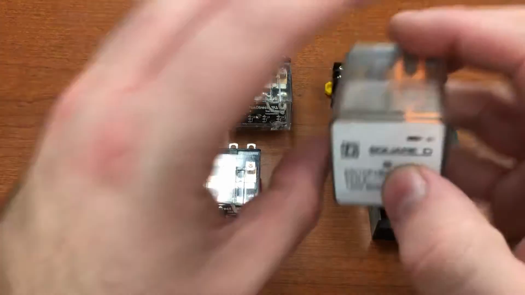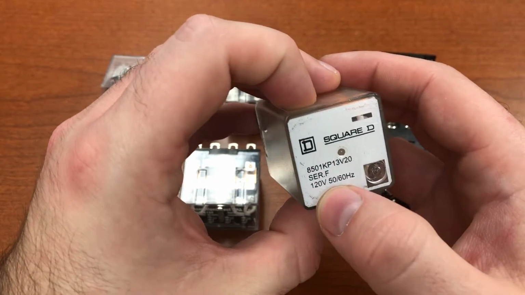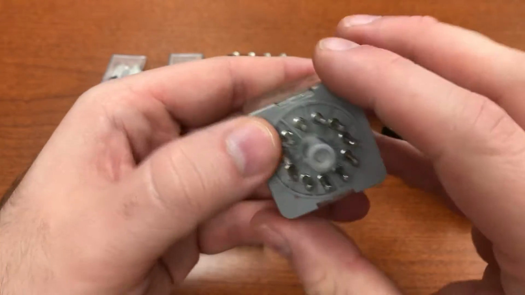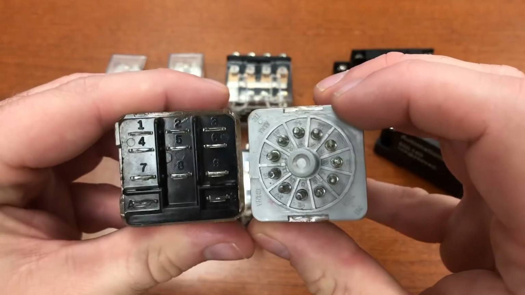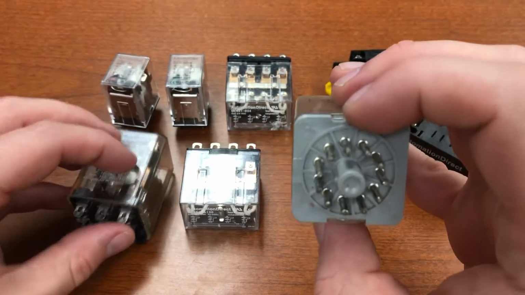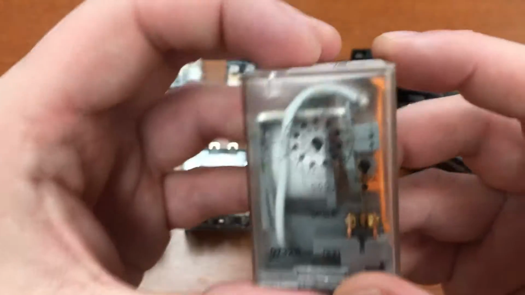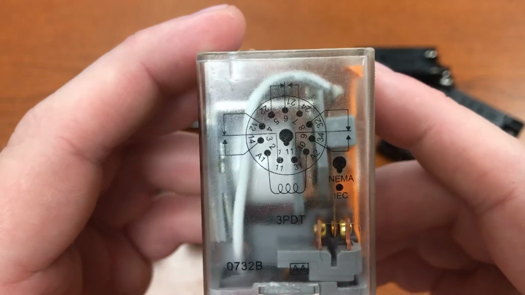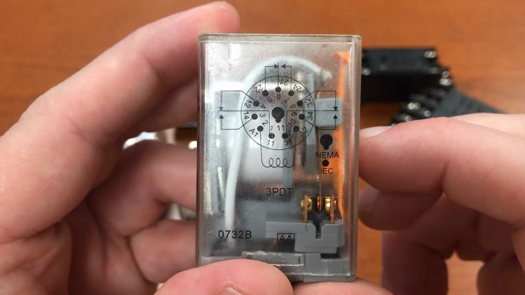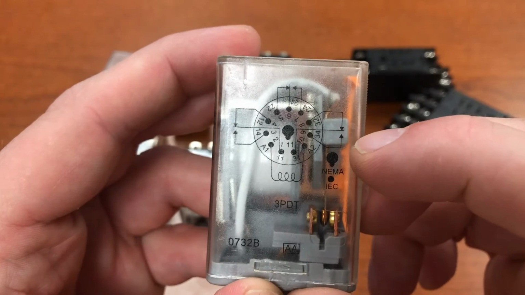Here's another one by a different manufacturer. This one is a 120 volt coil. So a little bit different configuration here than we've seen on this one, as far as how the pins come out to connect to the base of the relay. And here we can see a schematic of just how everything connects. So on this one, the coil is labeled as A1 and A2. And then again, we have 3 sets of contacts for this relay.